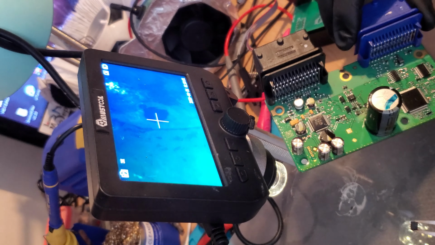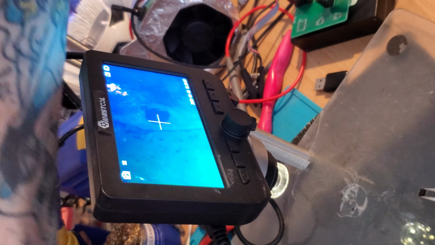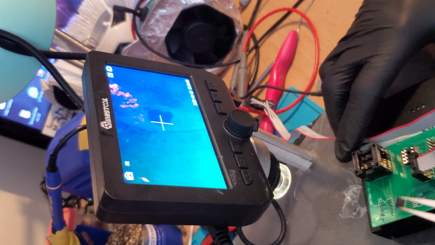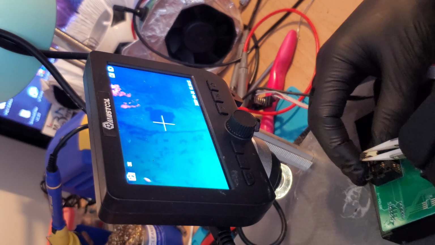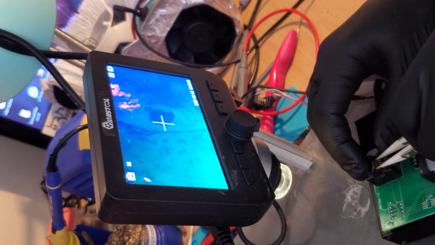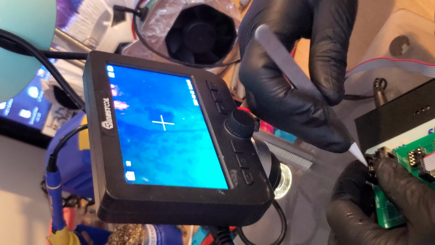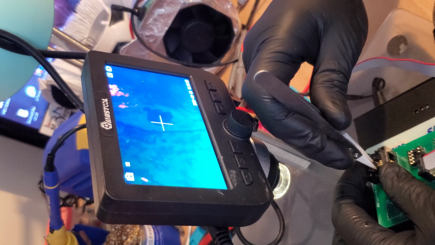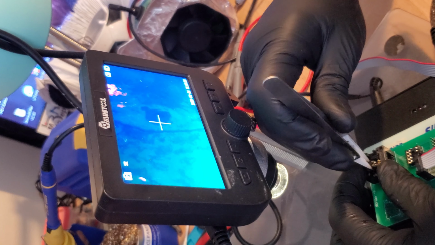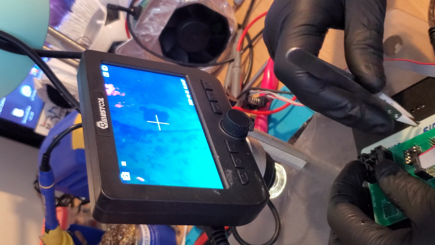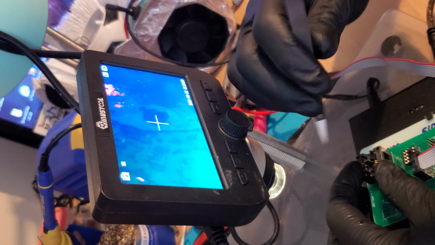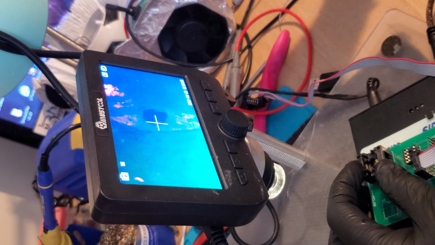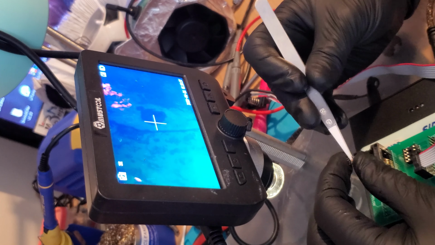Right. Let's put the module to one side for a minute, and then we're going to go over to xprog. It does help if I remove the last EEPROM that I was messing with. Right, let's try again.